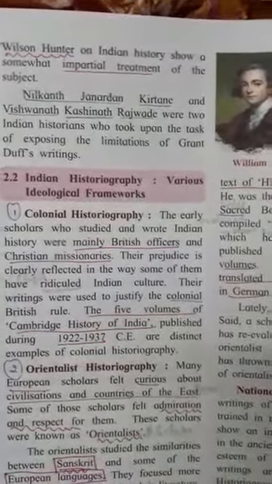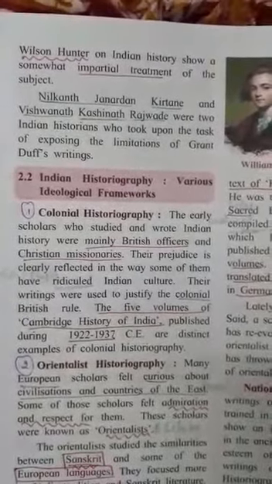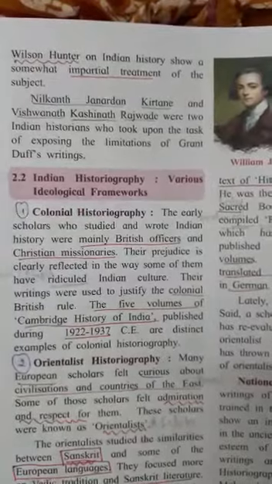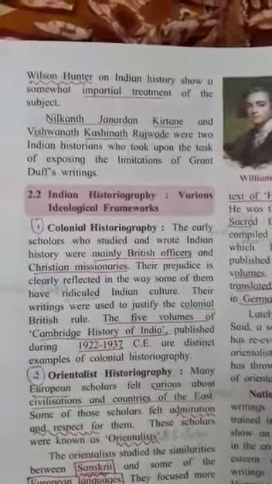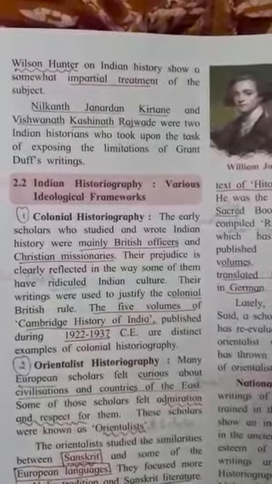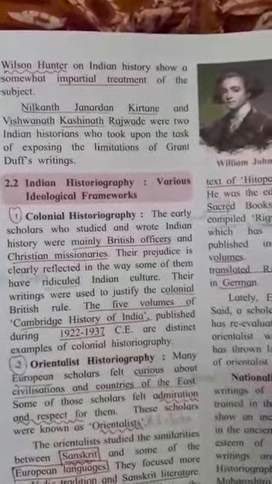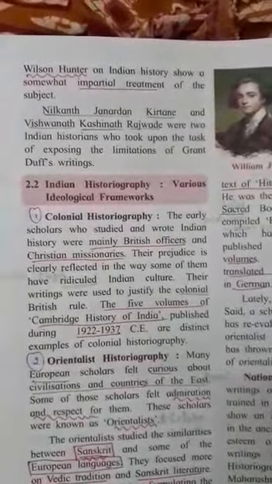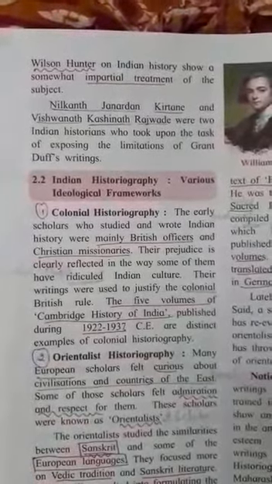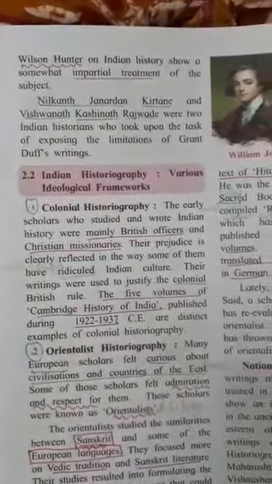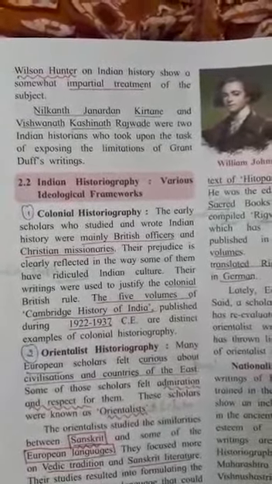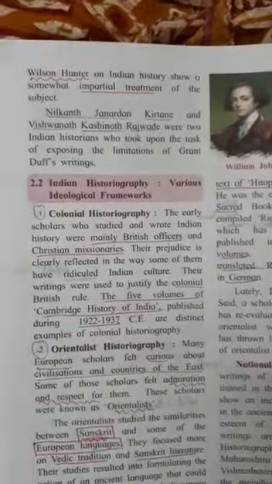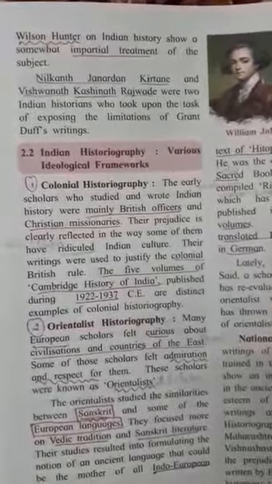Students of 10th standard, now we will do 2.2. In the previous class I told you about some great scholars who wrote Indian history, that is Grant Duff, Colonel Todd and William Hunter. They were writing the Indian history, but they showed partial treatment to the subject. That means they were not writing the Indian history properly.